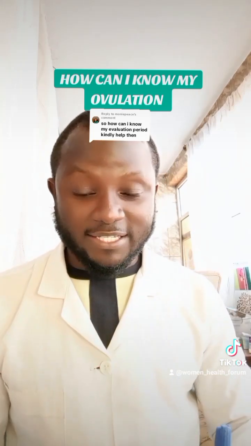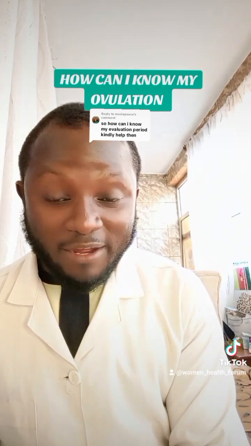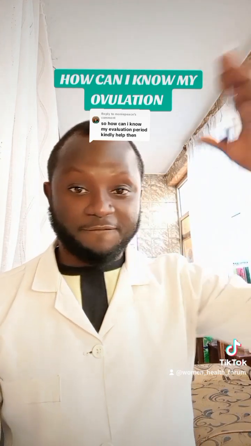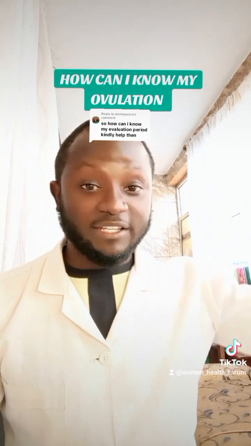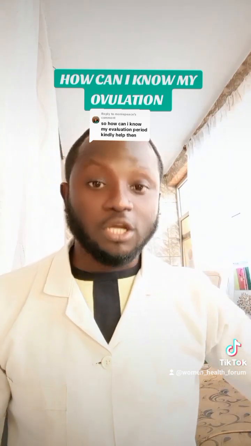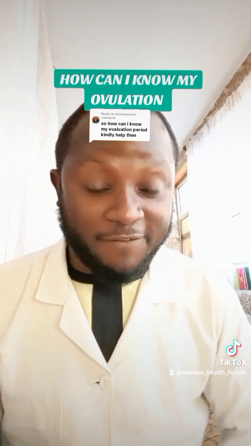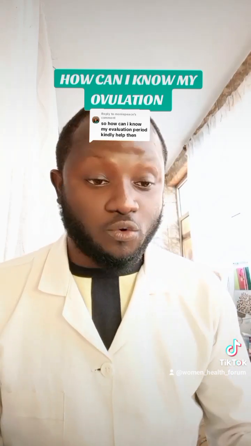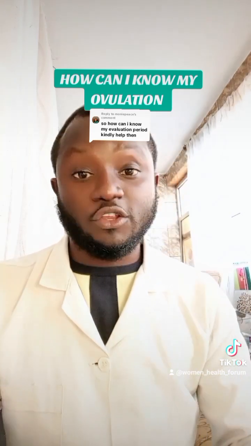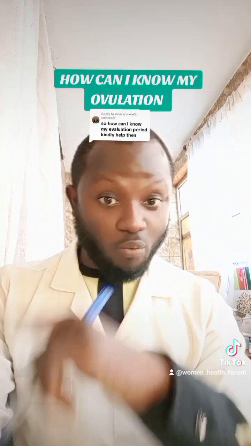A cycle length is from when you first menstruated to the next menses. The first day you menstruated to the next menses. You have to do this for about 5 different cycles and take everything and divide by 5 so that you get an average. It is from the average that you now say, oh, this is my cycle. It is not just for one cycle.